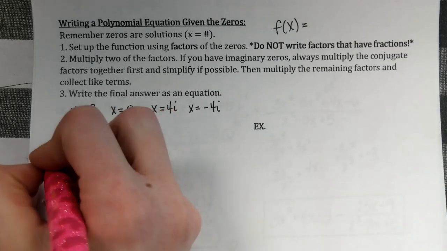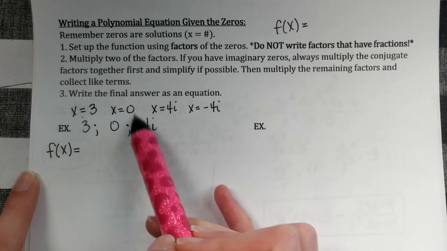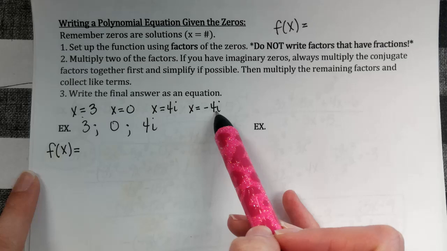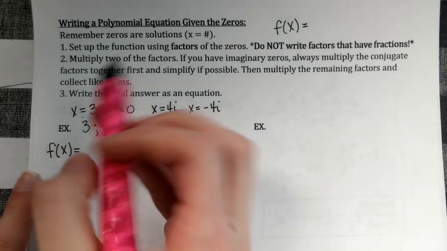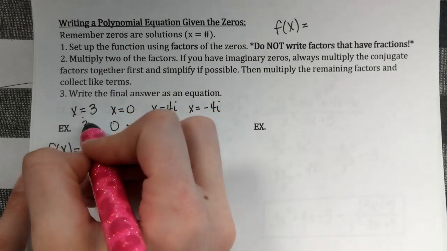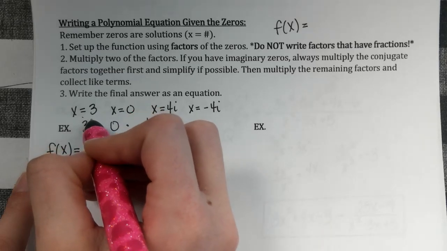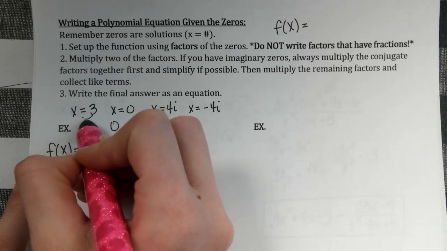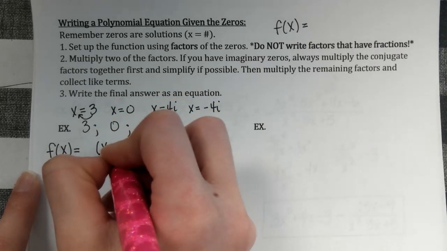So for us to be able to write a function, we have to put these zeros into factored form. So usually what you do is you factor something and then get it equal to your x, right? What we're doing is reverse. So if my final answer would have been x equals 3, what should factored form look like? I move that back over with the x, so it would be x minus 3.